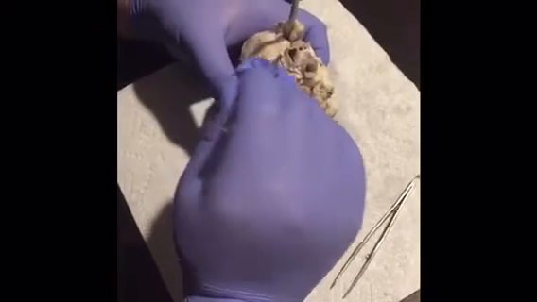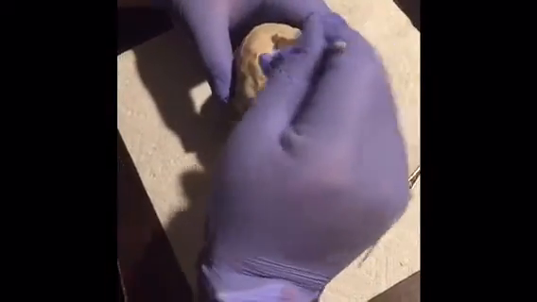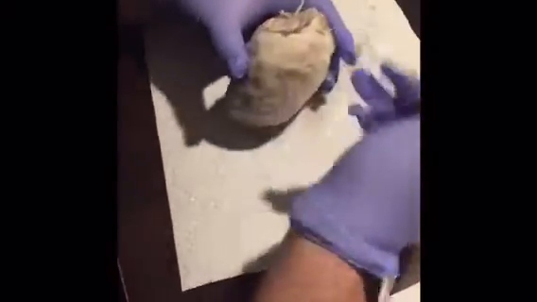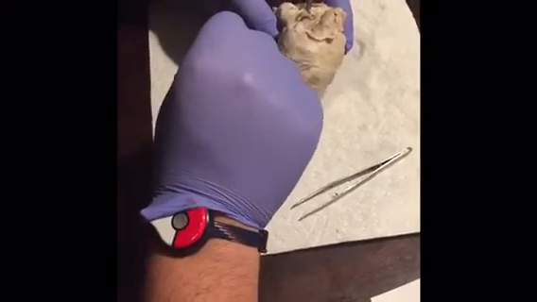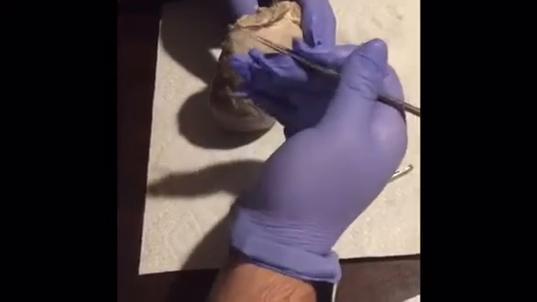The superior vena cava, which I believe is here, and the inferior, which I believe is here. Then we have the coronary sinus running through here. It goes into the right atrium. It's a vein and it has deoxygenated blood.